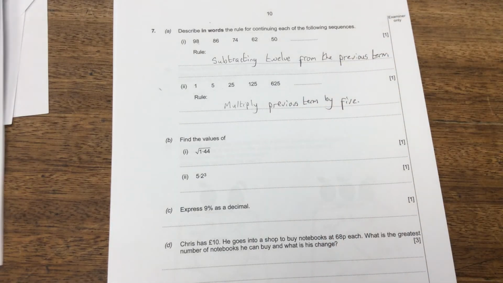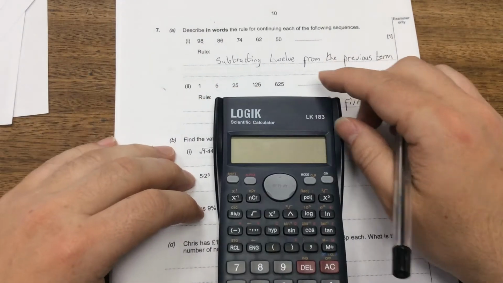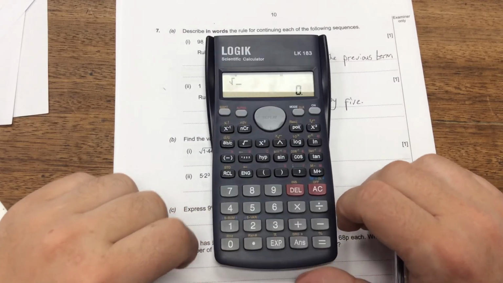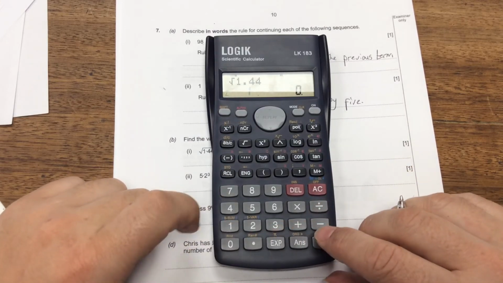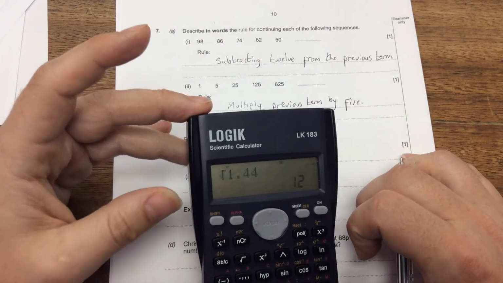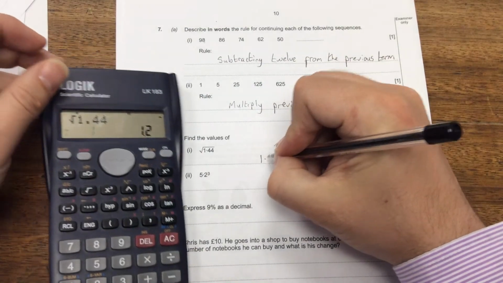Right, square roots. So if you're using your calculator, the square root on your calculator is there. Okay, so you type in square root 1.44 equals 1.2. So square root of 1.44 equals 1.2.